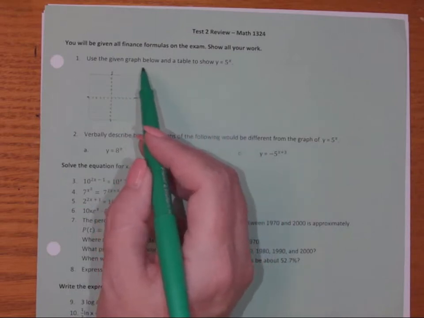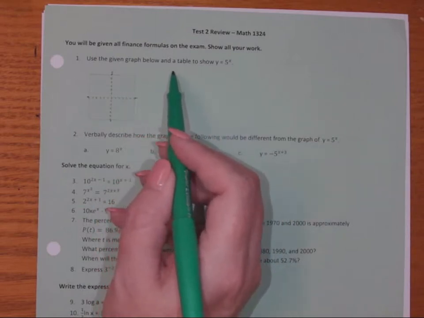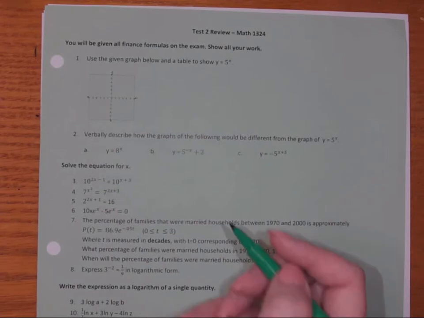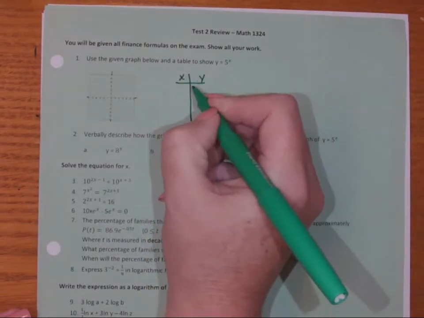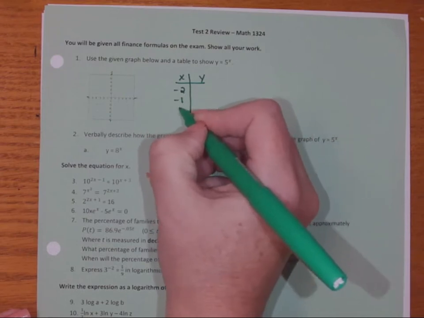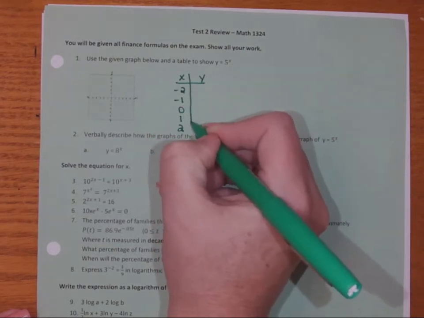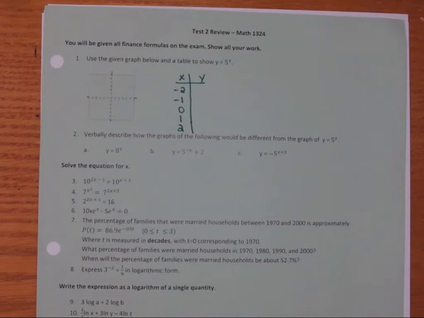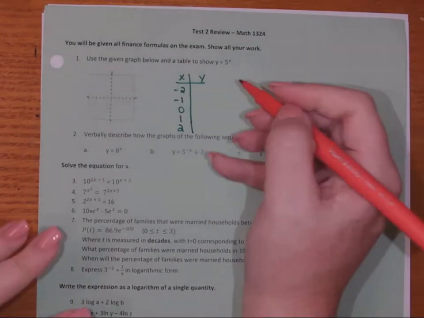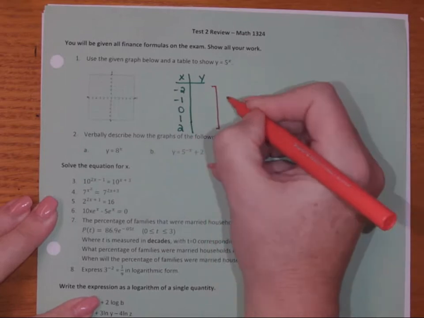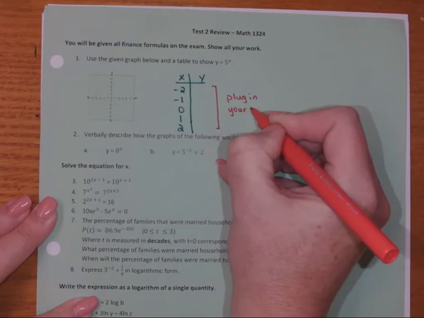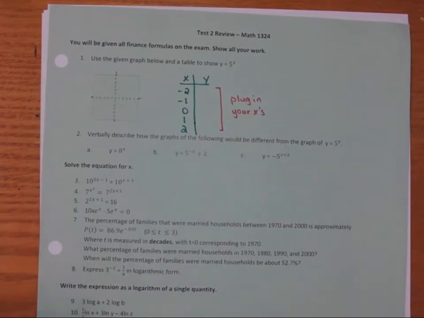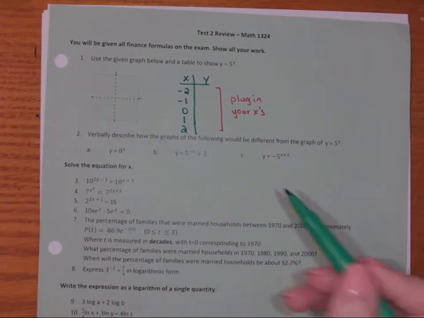So notice I said use the given graph below and a table to show y equals 5 to the x. In other words, I want you to graph that. So what I mean by a table is you can always set up an XY table or chart and pick some X's and plug them in to find your Y's. Okay, so always how you find things in this column is you plug in your X's. Okay, so I'm going to start with 0, 1, and 2 first because those are kind of easier.